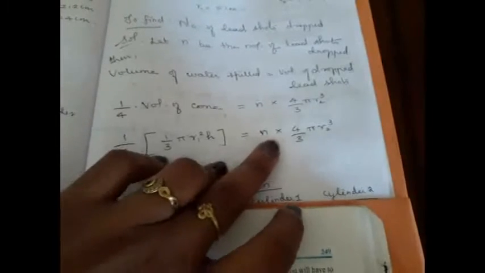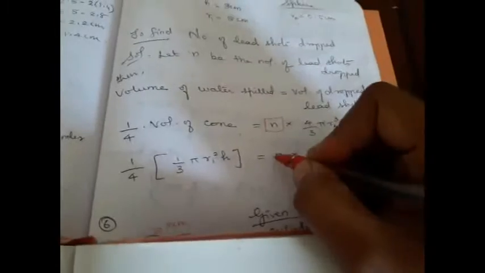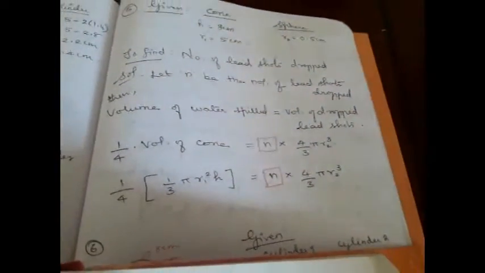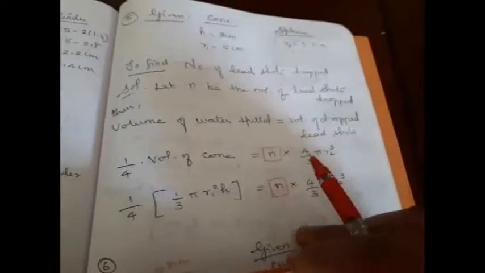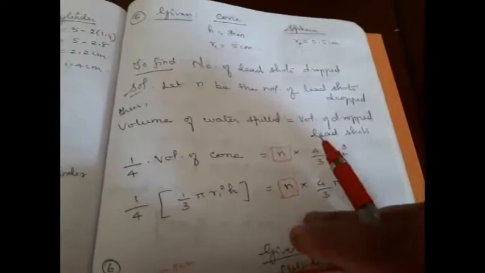So the volume of water spilled will be equal to the volume of the dropped lead shots. We have assumed the number to be n. So n times 4/3 pi r cube. If you substitute all the values, we can find n, because our question is to find the number of lead shots. So the number of lead shots is going to be this volume divided by this. You can simplify and get your answers. Don't blindly cancel r, because both the r's are different. So substitute the values and then cancel. Yes. Hope we can move on to the next question.